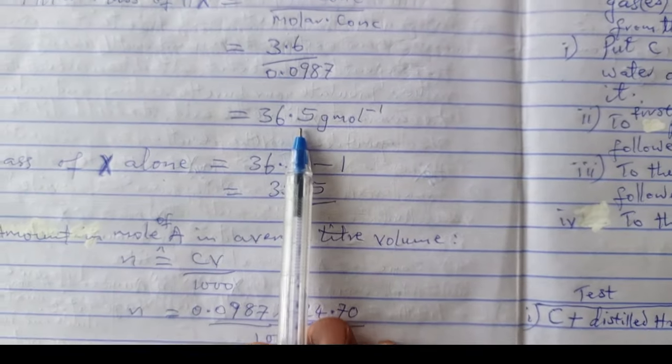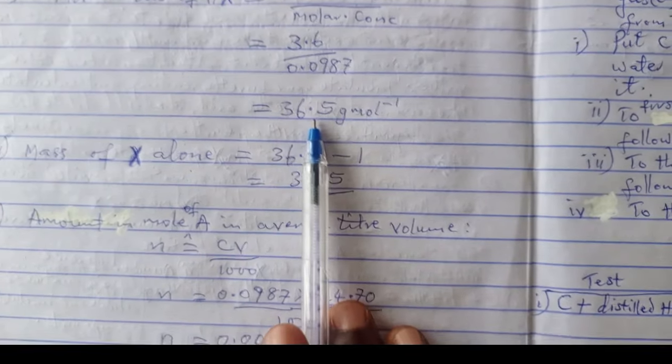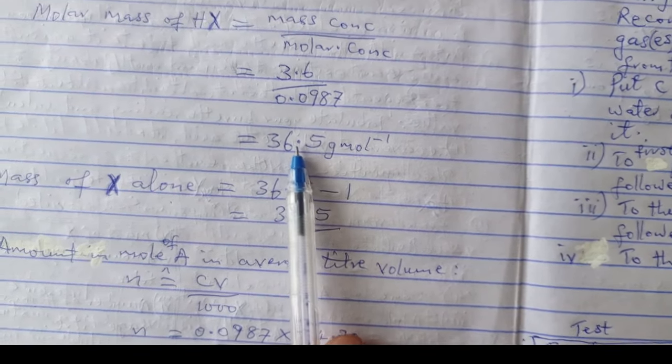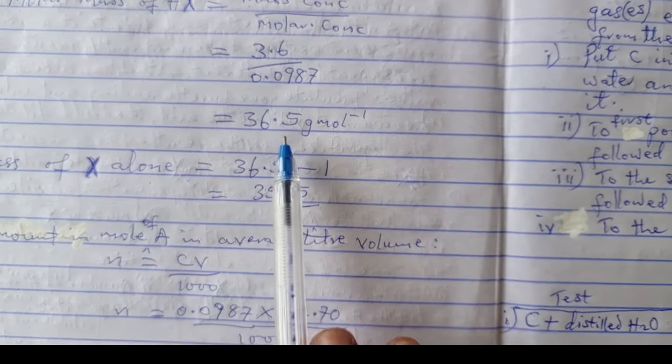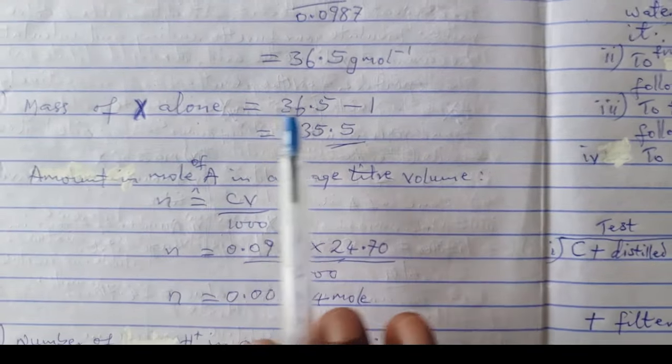Okay, so you have this as the molar mass of the acid. With this molar mass of the acid, you can predict what substance has this as molar mass. It is HCl.